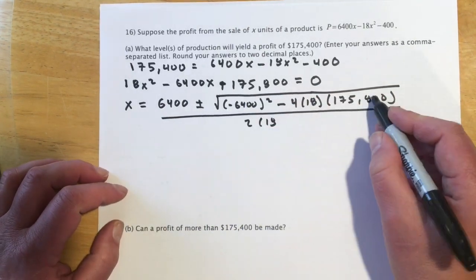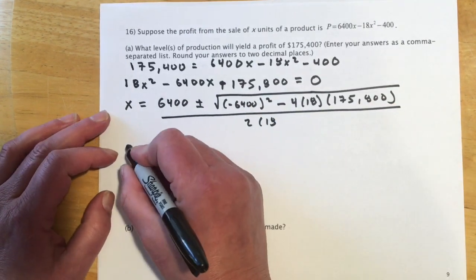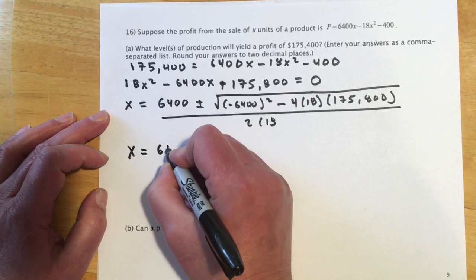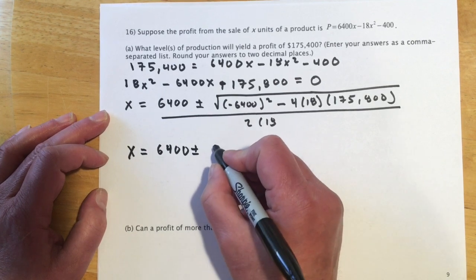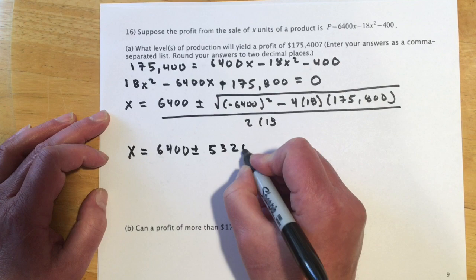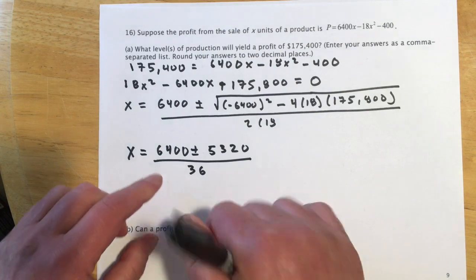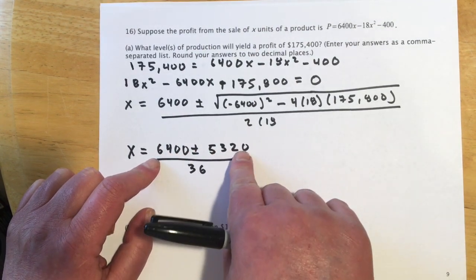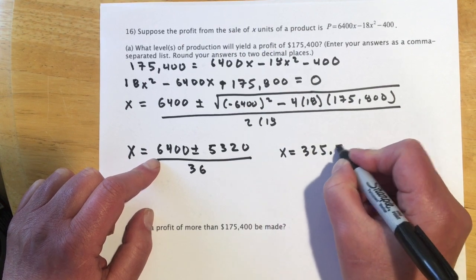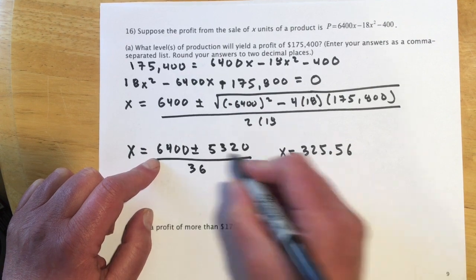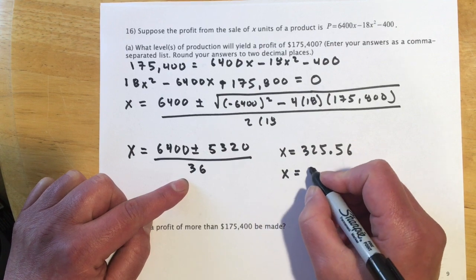And so I put all of this in the calculator and got another giant number, and then took the square root of that giant number, and that got me to right here. So the square root of the giant number came out nice, 5,320, and then over 36. And so then in the calculator I went 6,400 plus the 5,320 divided by 36, and got x equals 325.56 to 2 decimal places. And then I did 6,400 minus that, and then divided by 36, and that got me 30.